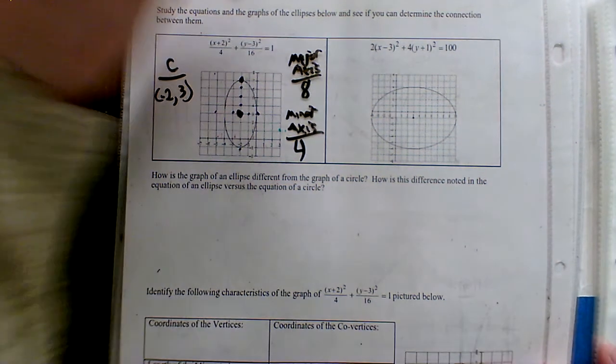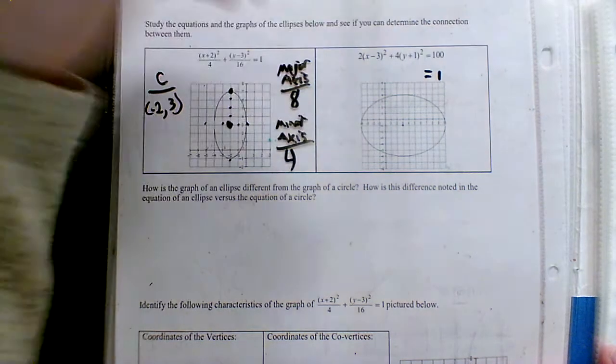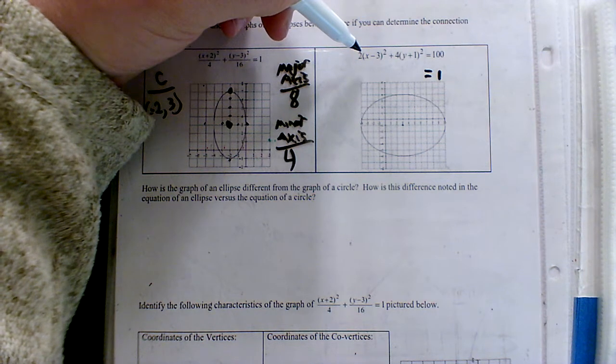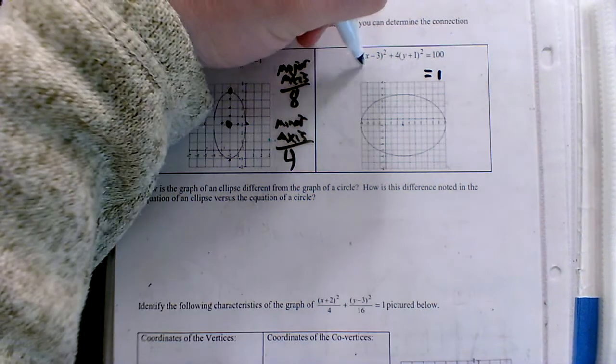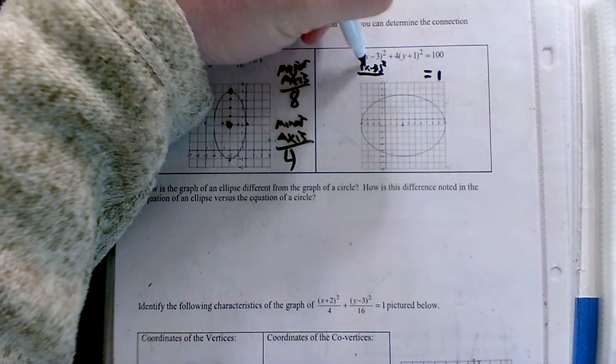Divide it by 100. So if I divide that by 100, I would get 1 over here. If I do 2 times x minus 3 squared and divide that by 100, that would simplify to what? I would get x minus 3 squared over what?